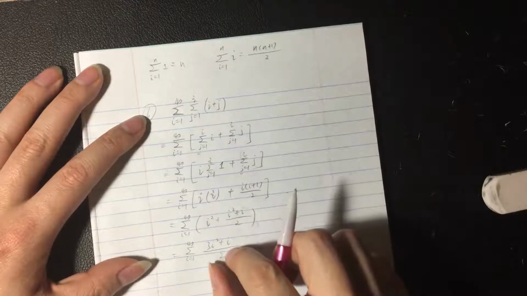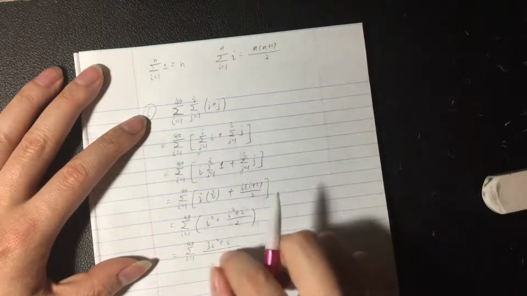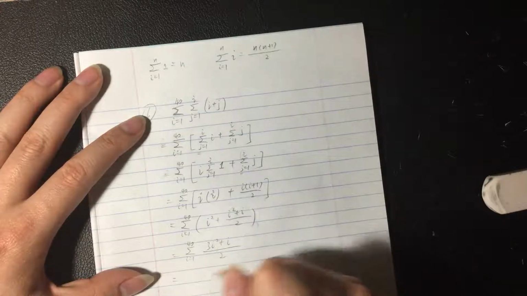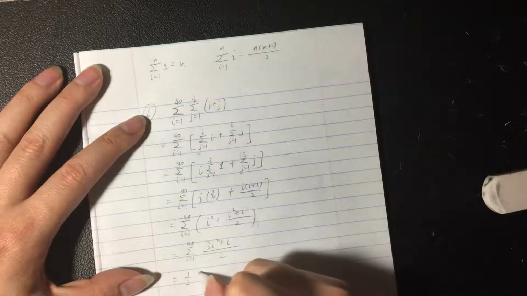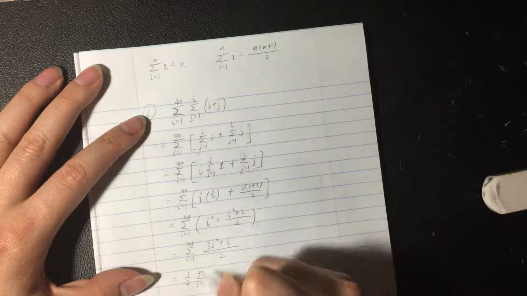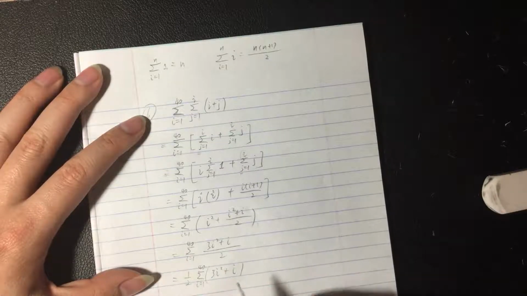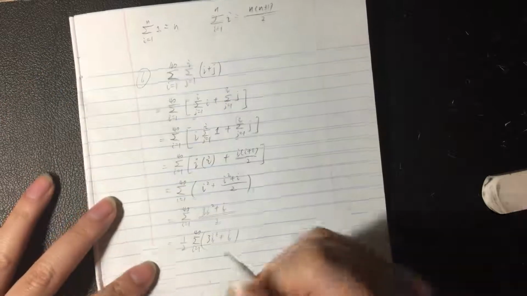Then I can pull out half as a constant. I can treat this 2 as a half. Pull out half as a constant multiple. I have 3i squared plus i.